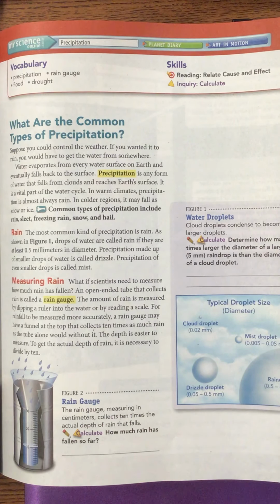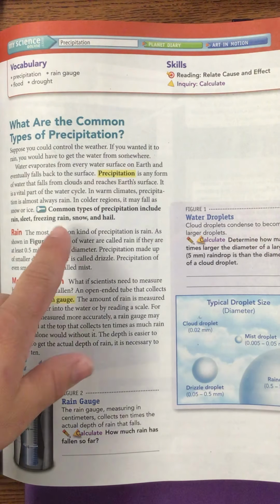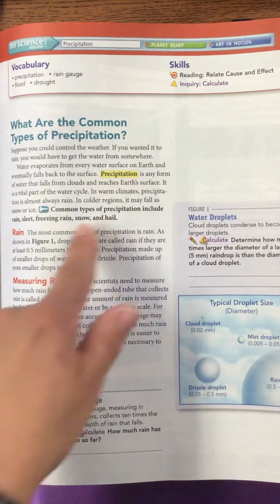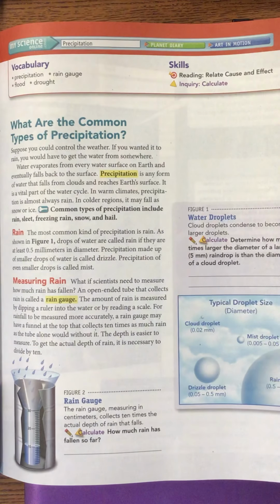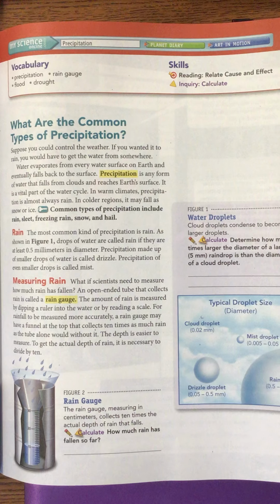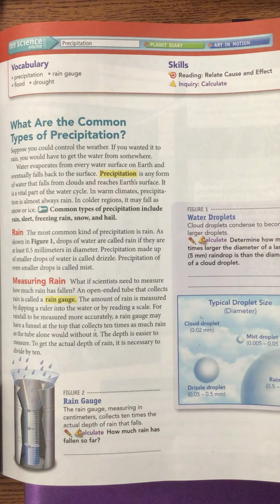In warm climates, precipitation is almost always rain. In colder regions, it falls as snow or ice. Common types of precipitation include rain, sleet, freezing rain, snow, and hail. That's important. They put a little star by that in your book, that key fact.